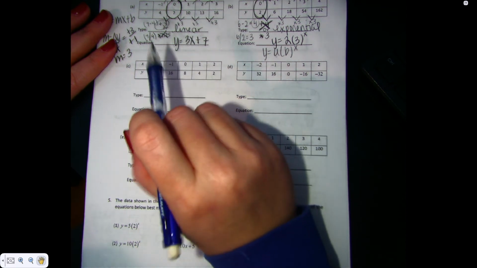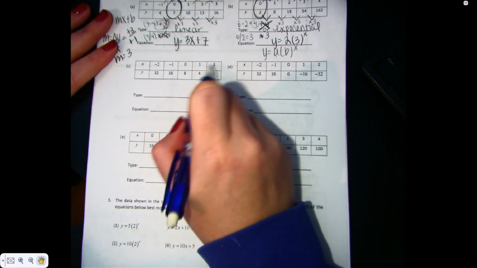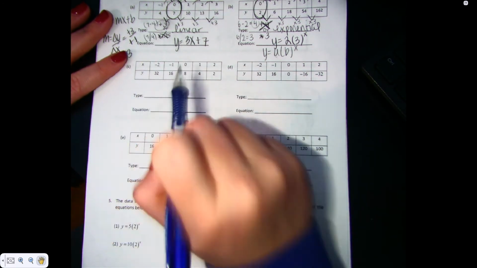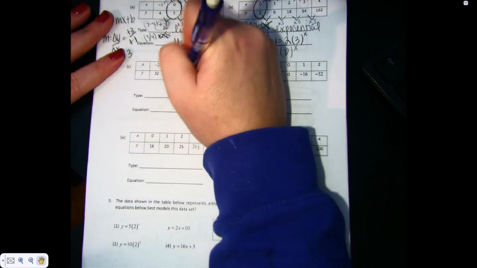First, is it a function? -2, -1, 0, 1, 2. Yes, no repeating x values. Next thing I'm going to do is circle my y-intercept. There it is. My y-intercept happens when x equals 0. Now, how are the top numbers moving? From -2 to -1, I would be jumping 1. So these are all moving by 1. How are the bottom numbers moving?